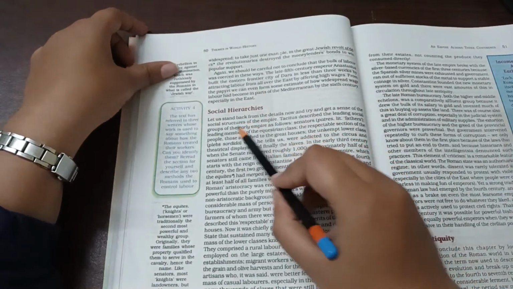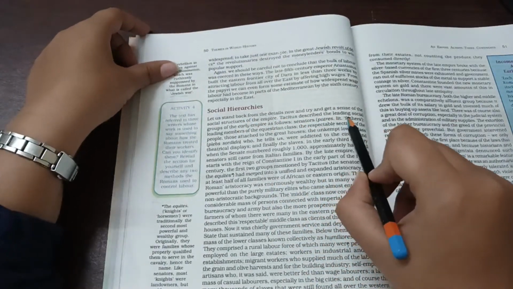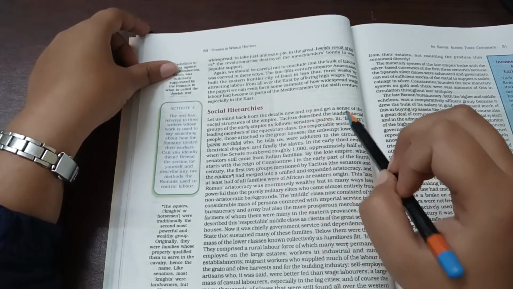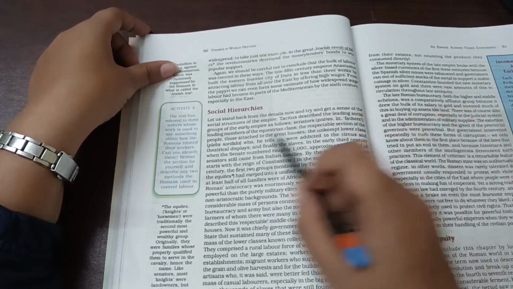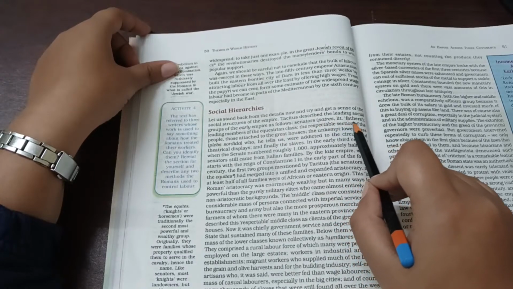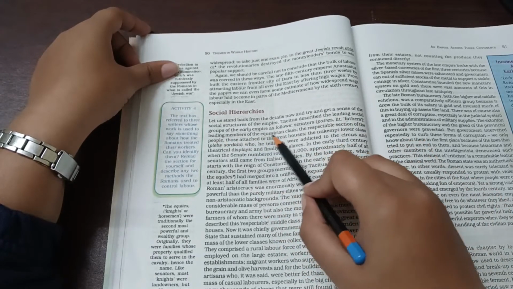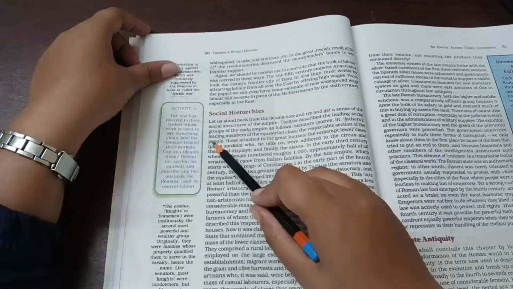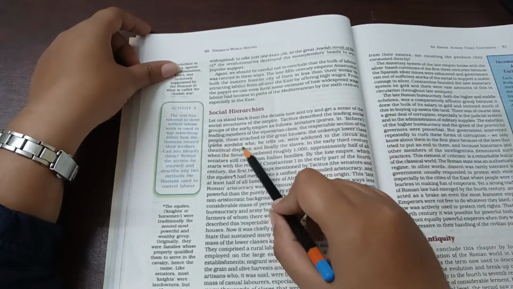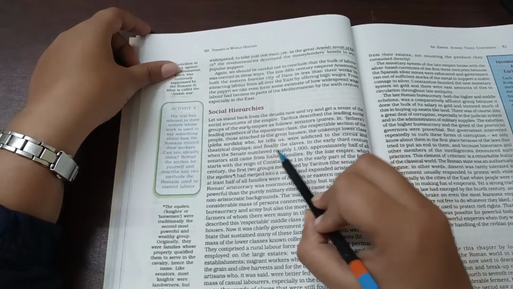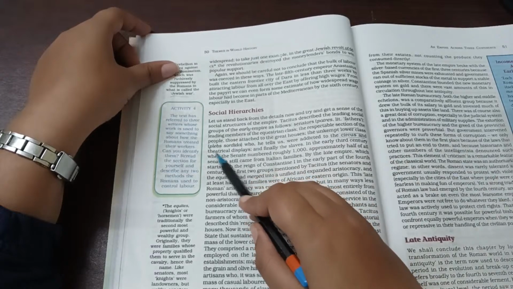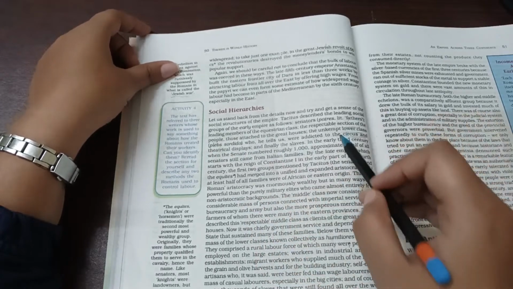Social hierarchies. Let us stand back from the details now and try to get a sense of the social structure of the empire. Tacitus described the leading social groups of the early empire as follows: senators, patres, literally fathers, leading members of the equestrian class, the respectable section of the people, those attached to the great houses, the unkempt lower class, plebs sordida, who he tells us were addicted to circus and theatrical displays, and finally the slaves.